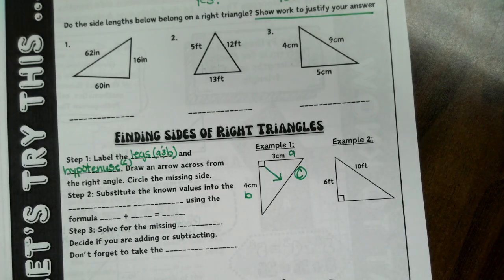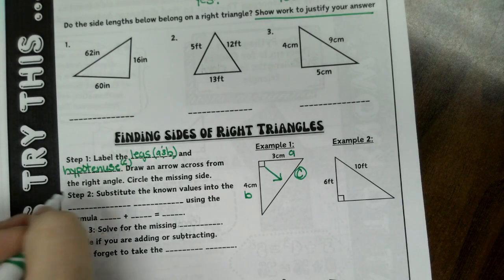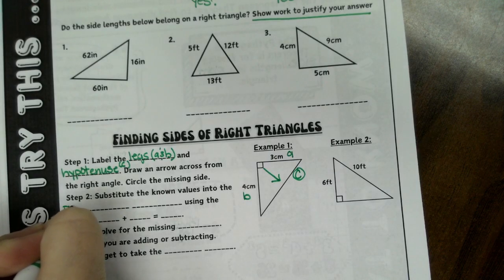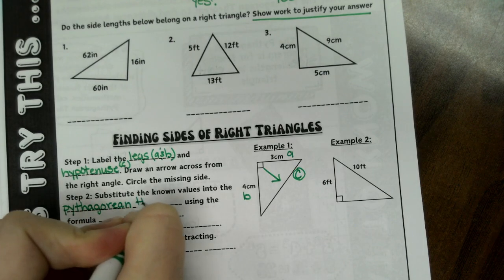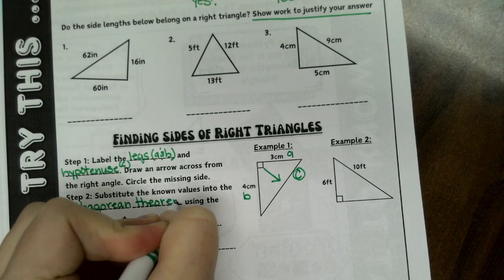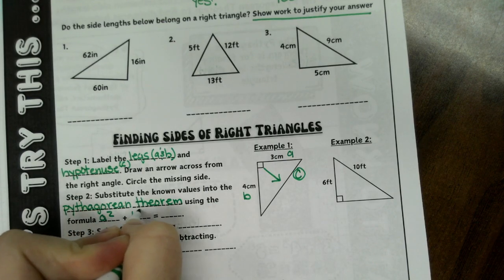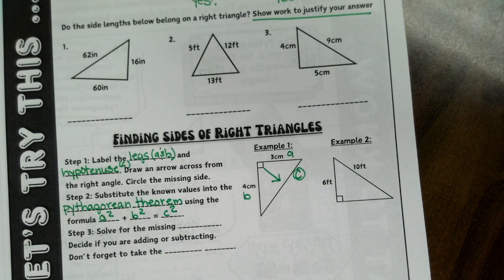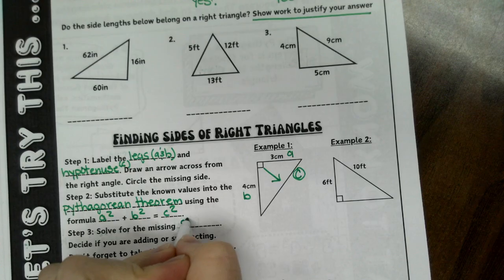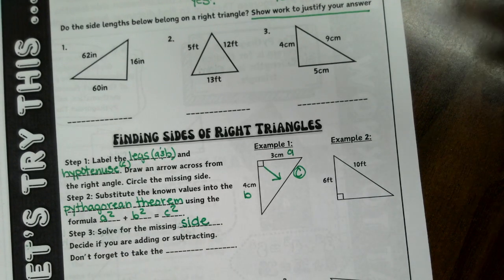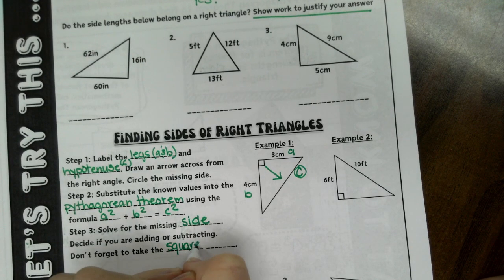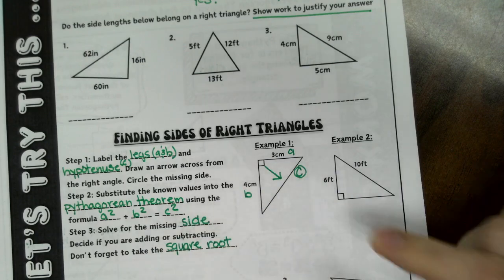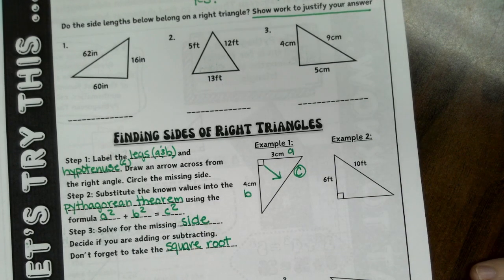Okay, so step 2, we're going to substitute the known values into the Pythagorean theorem, using a squared plus b squared equals c squared. Then, after we do that, we're going to solve for the missing side. And then decide if you're adding or subtracting. So don't forget to take the square root. Okay, so we already started example 1, so let's look a little bit further into this one.